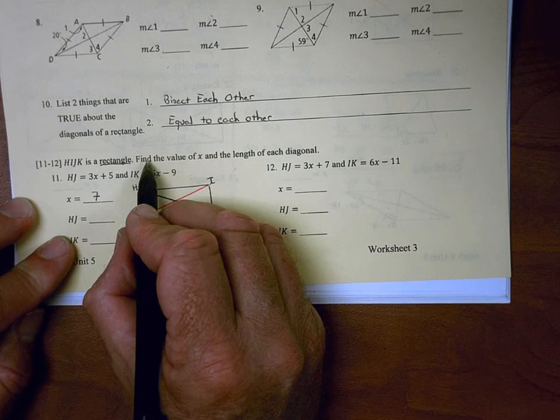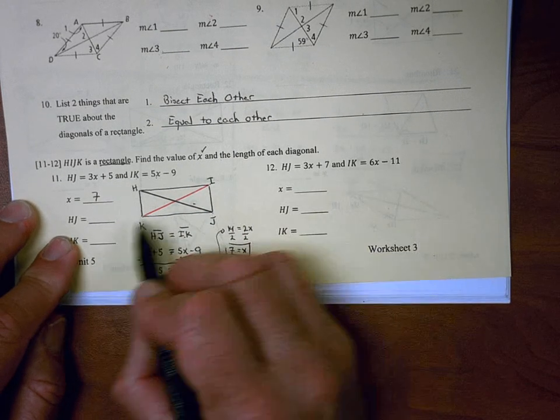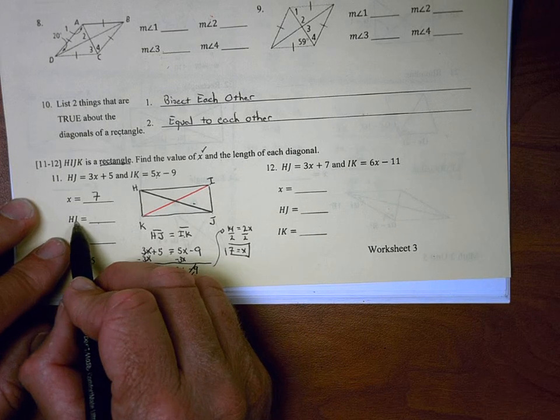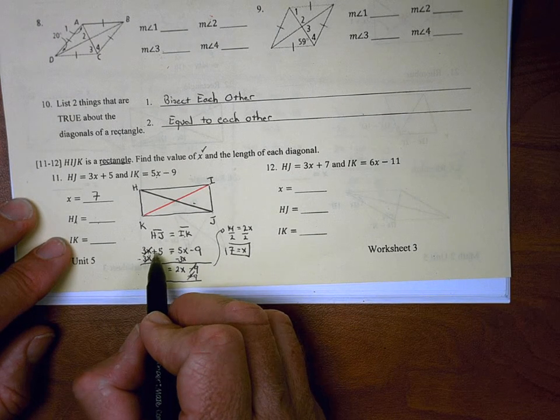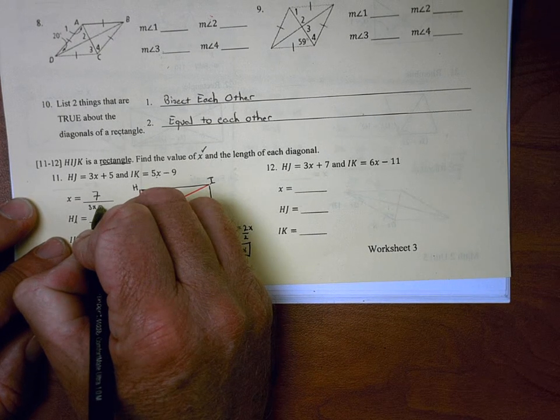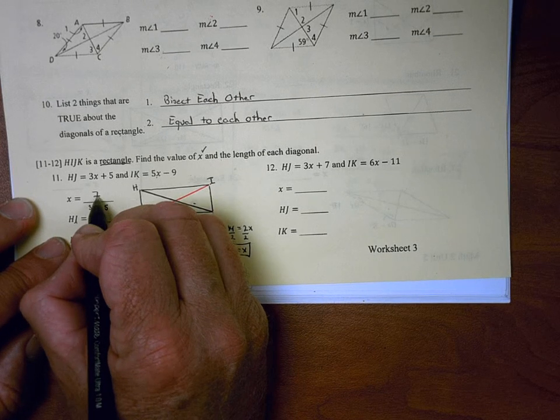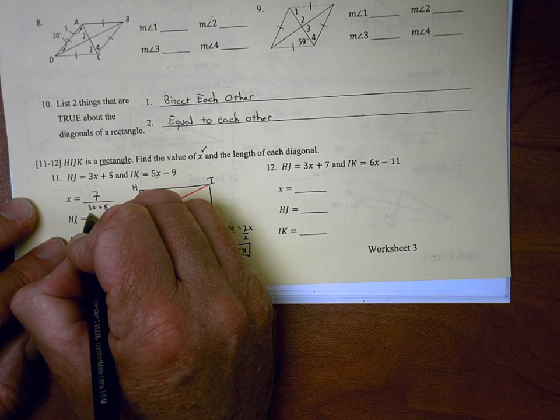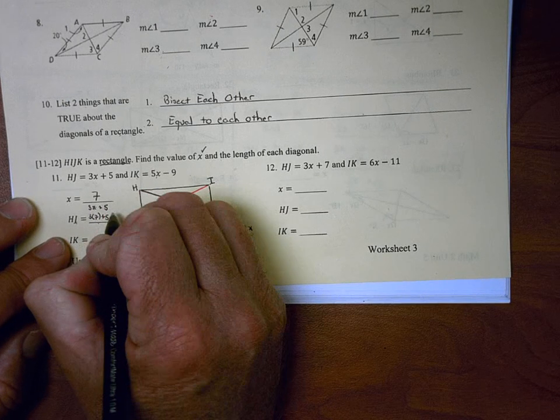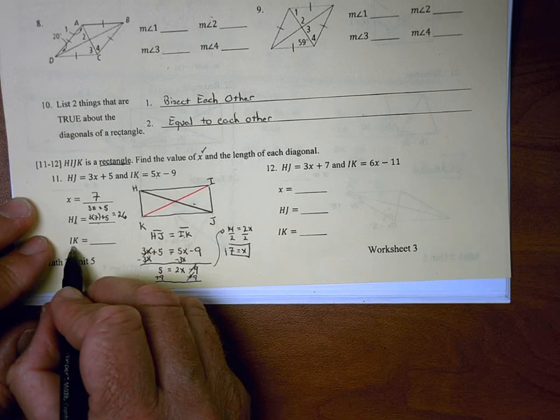Okay, so the instruction said find the value of x, and I did that, so I'm going to put a check, and the length of each diagonal. Now I haven't done that. So I want to first find the length of h to j. Well, h to j is represented by 3x plus 5. I'm just going to write this in right here. But we just said that x was 7, so I'm going to substitute 7 for x. So that means h to j will become 3 times 7, which is 21, plus 5, so h to j is 26. All right, then we want to find I to k.